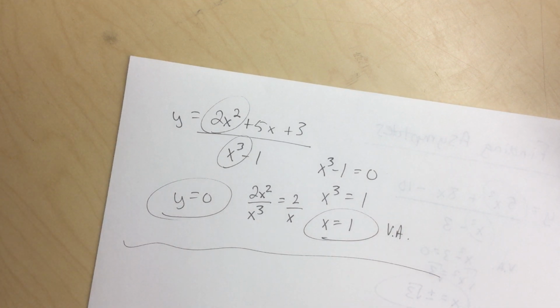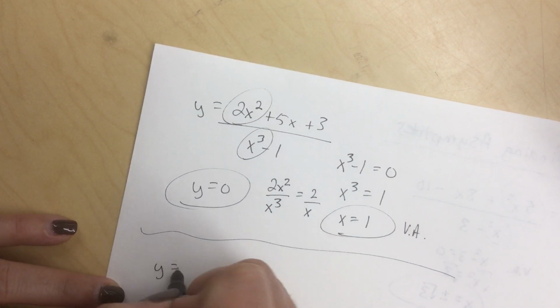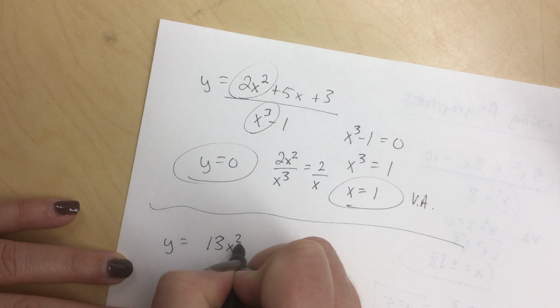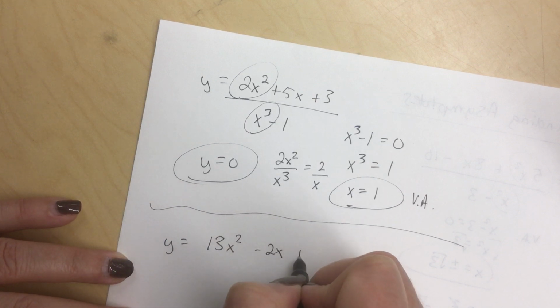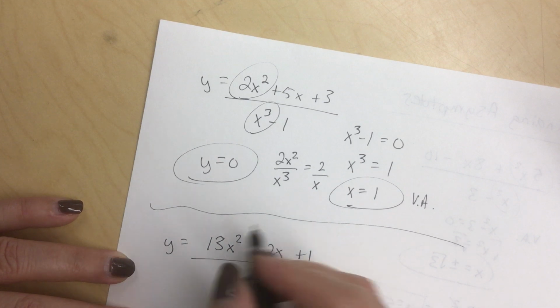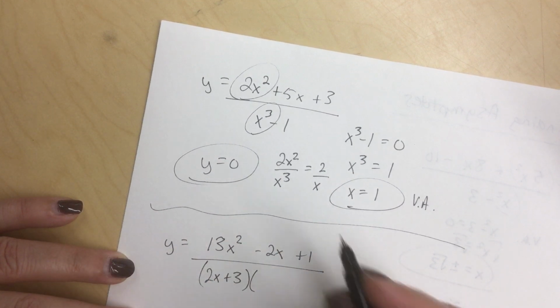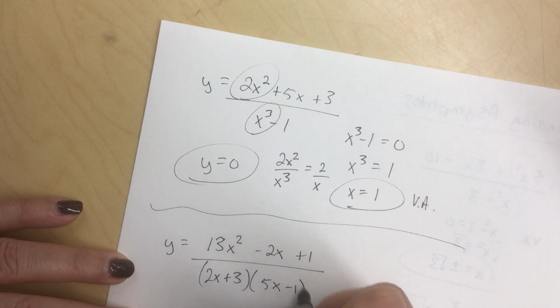Okay, so that takes care of that one. This one looks a little tricky, but it's not. 13x squared minus 2x plus 1 over 2x plus 3 times 5x minus 1.